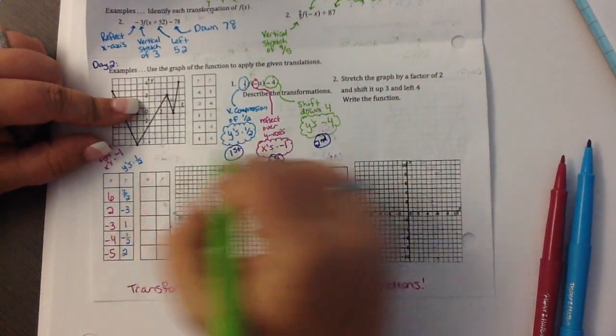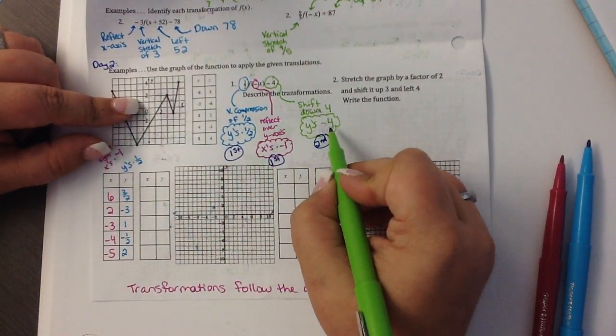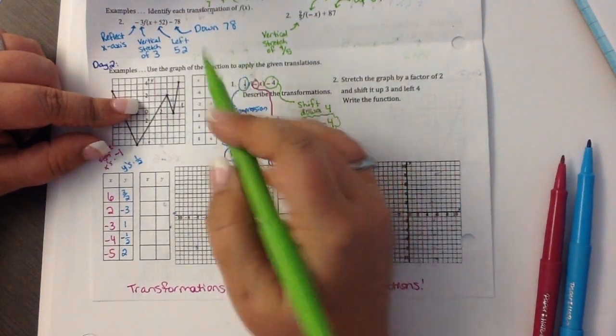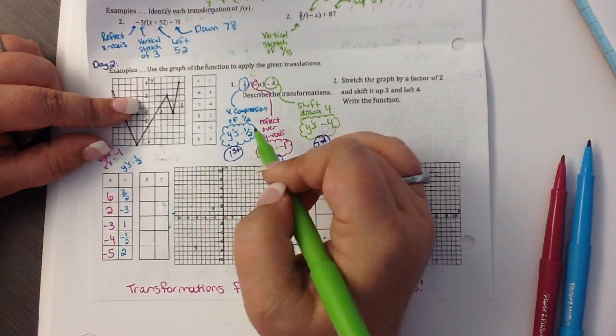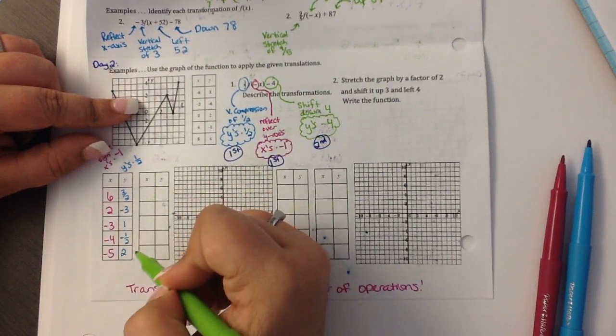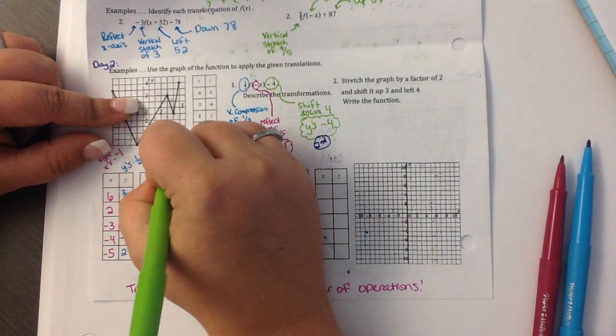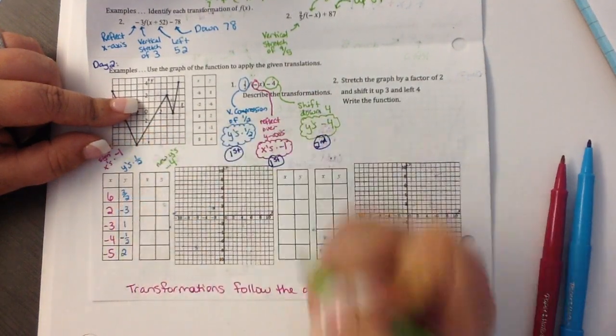Next, it says we need to take the y's and subtract 4. Well, are we going to start clear over with these y's? Nah, they're old, they're gone, we're over it. We're going to take the new y's, and we're going to subtract 4.